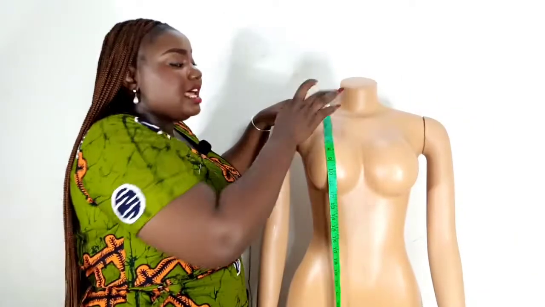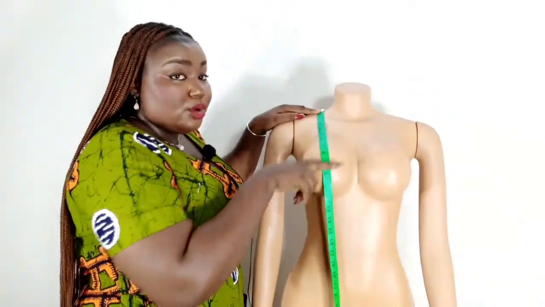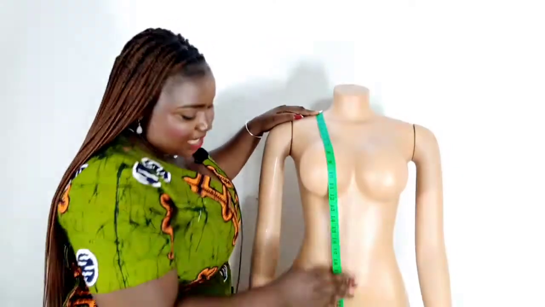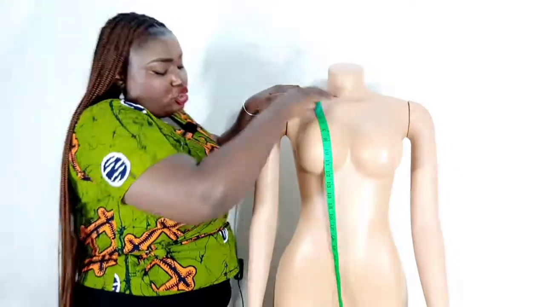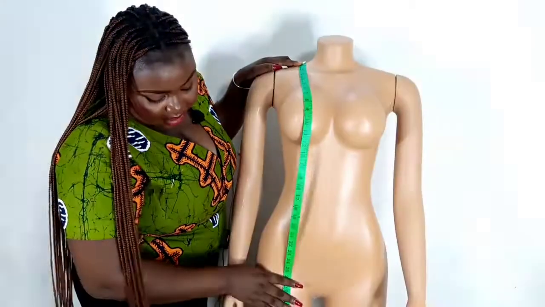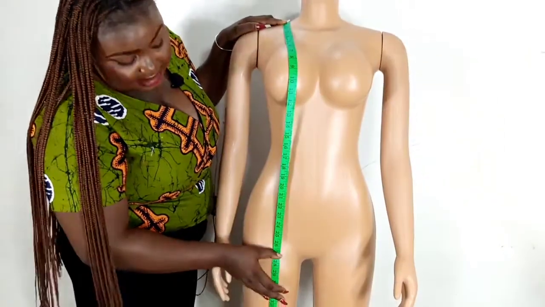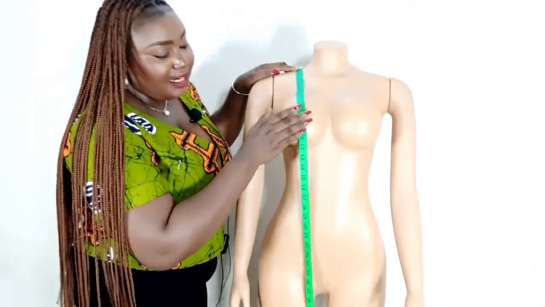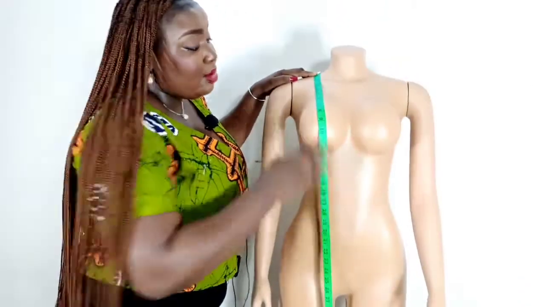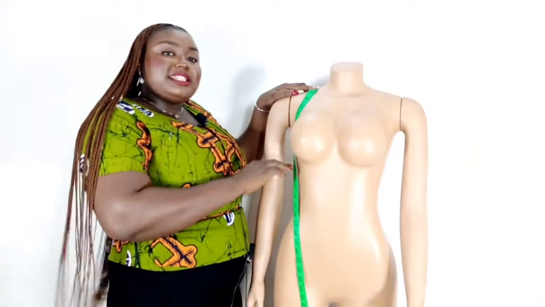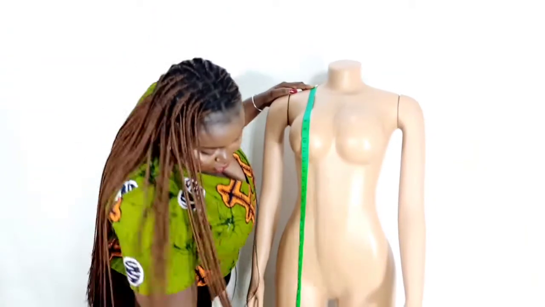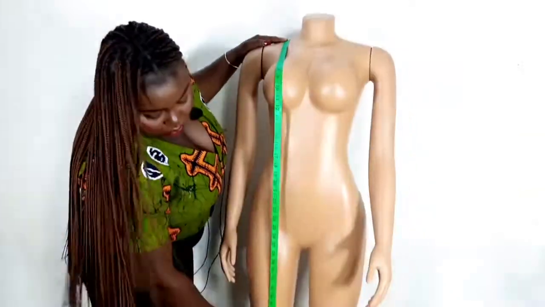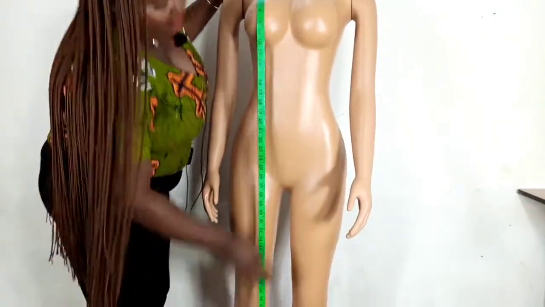So it's from the shoulder to the chest, shoulder to bust, shoulder to under bust, shoulder to affluence, shoulder to maybe literal waist, shoulder to hip, right? Don't forget that my tape is still sitting on the wider side, on the bust side. It's not falling sideways, right? So you take shoulder to knee or wherever, shoulder to length.